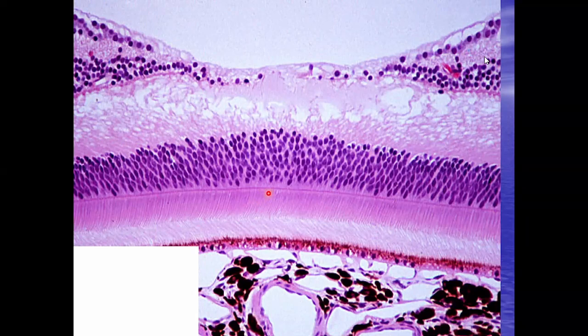Then this part here is the outer limiting membrane. And this outer limiting membrane is made up of junctional complexes between the Mueller cell, which is a glial cell, and the rods and cones.